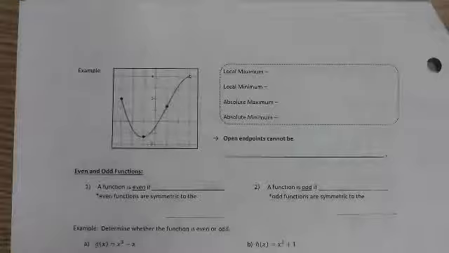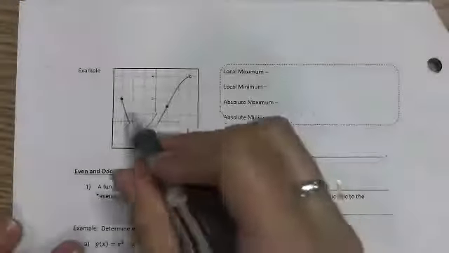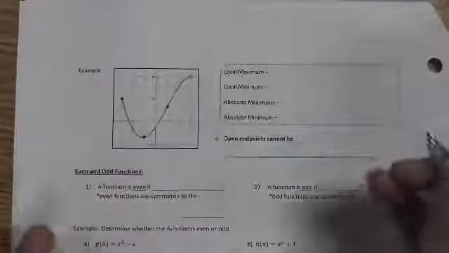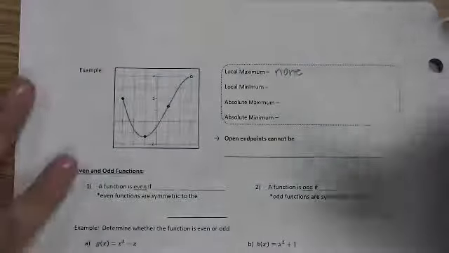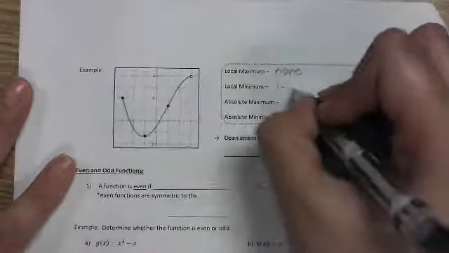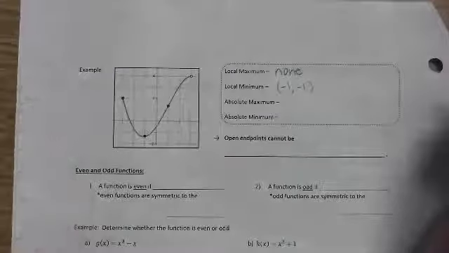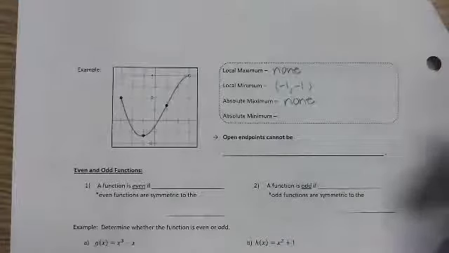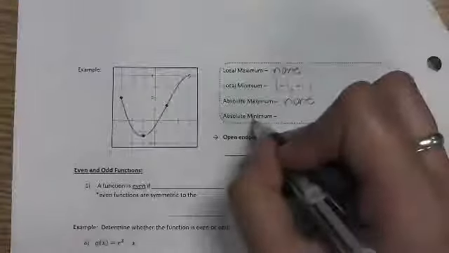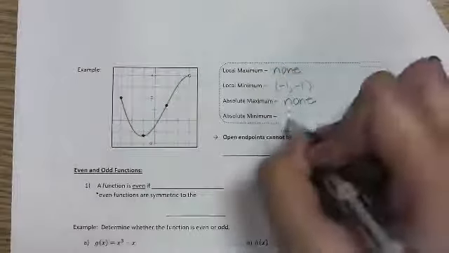So here another example. If we look on the graph and you look for a local maximum, you'll just see that there is none. We don't have anything that looks kind of like a mountaintop or anything. Here we have a local minimum, and that's at -1, -1. For an absolute maximum, it looks like it would be up here, but see how that point is not included, so we're actually going to say none. That point is not actually there, so there isn't one. And then the absolute minimum is -1, -1.